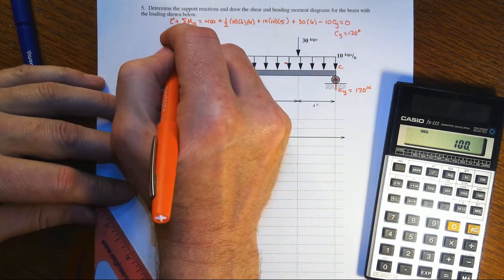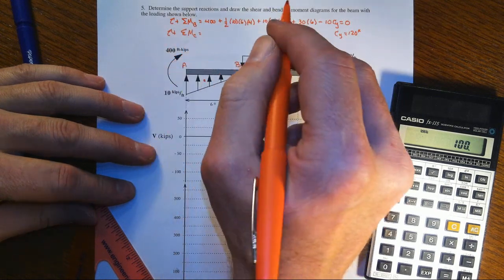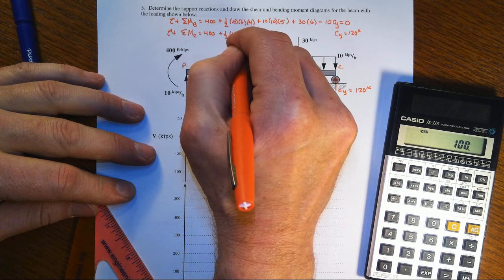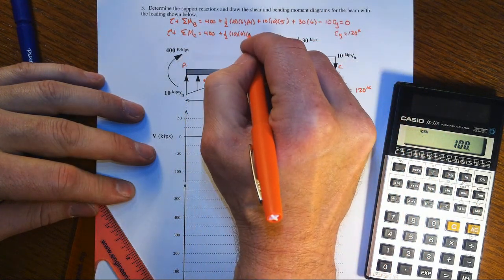And I'll assume that. Let's verify this by taking sum of moments about C. We'll take clockwise positive again. 400 plus 1/2 of 10 times 6 times its moment arm, now 10 feet plus 4.